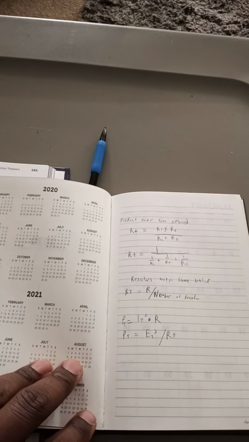Okay, let's continue on. We know in a series circuit, the I stays the same.